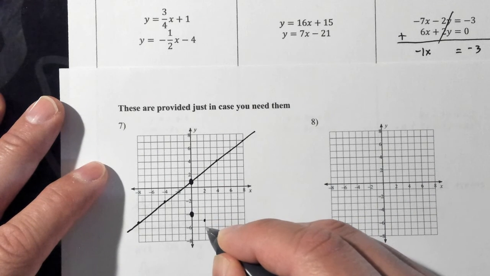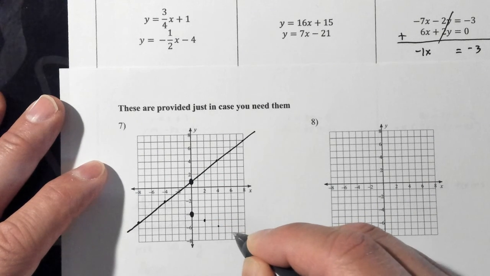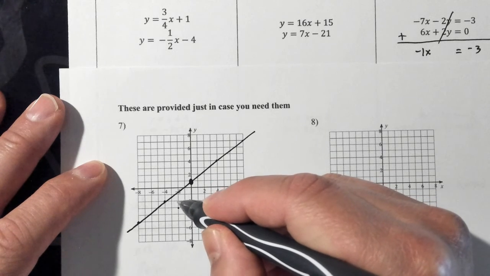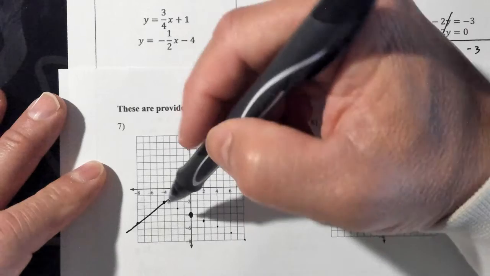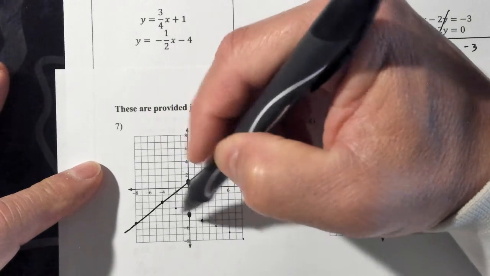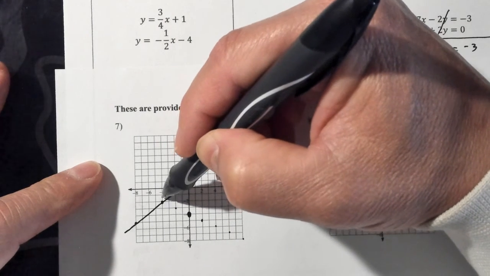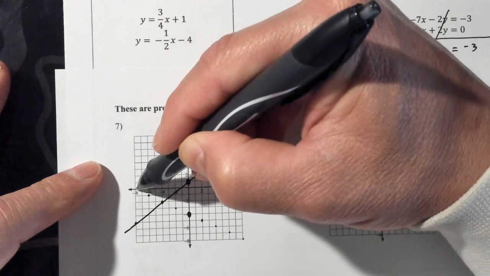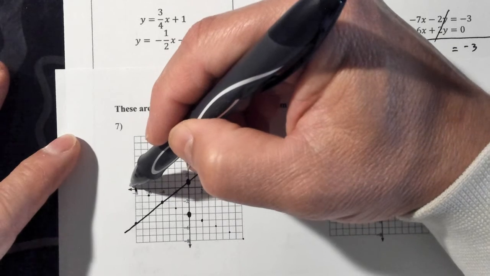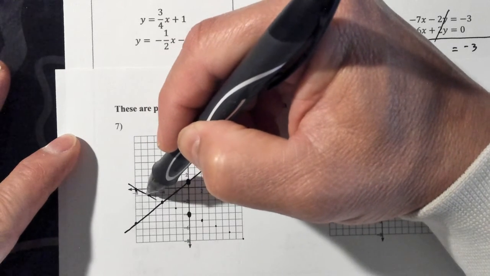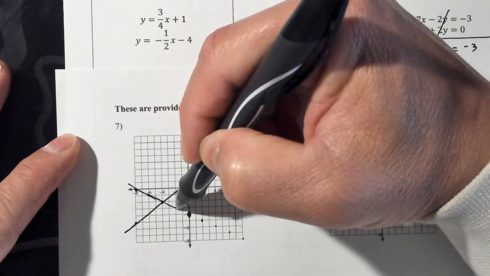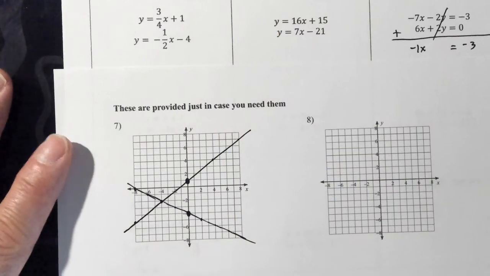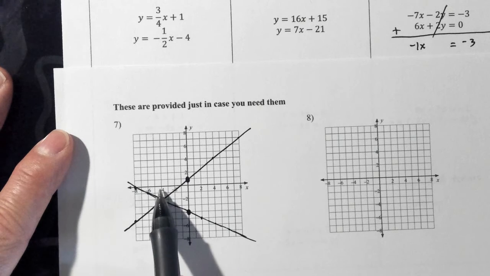1, 2, 1, 2, 1, 2, and there's the point of intersection. So clearly, do you see what I'm saying? The more points you have, the easier it is to graph the line, because then you're just connecting a dot to another dot. Connect the dots. There. So the solution is clearly -4, -2.